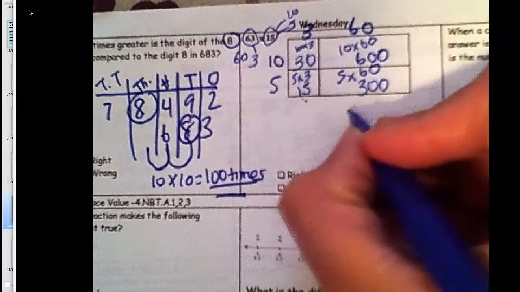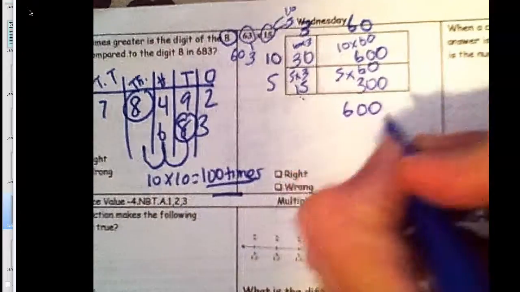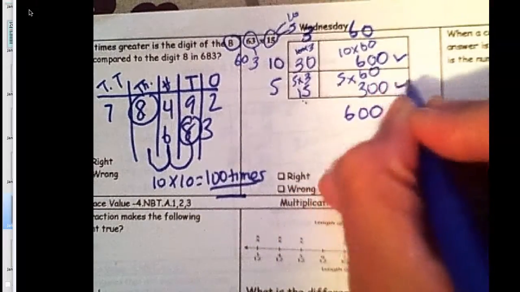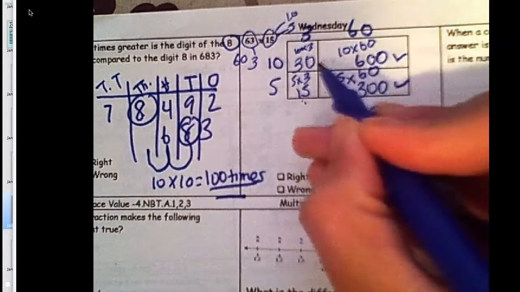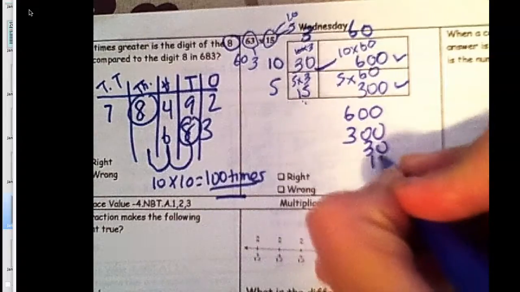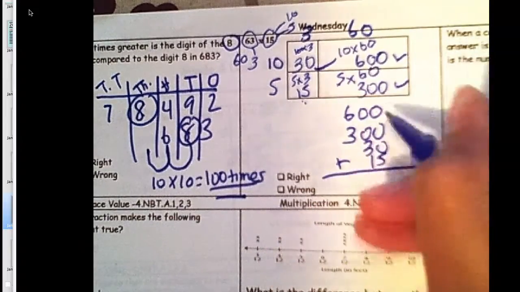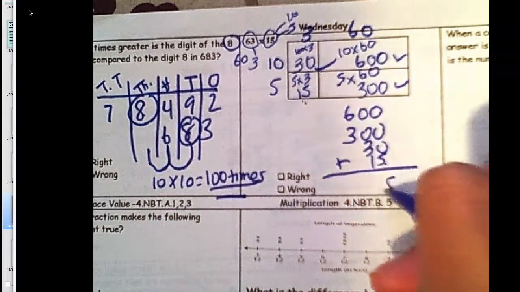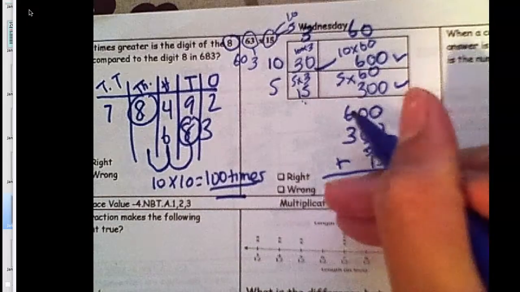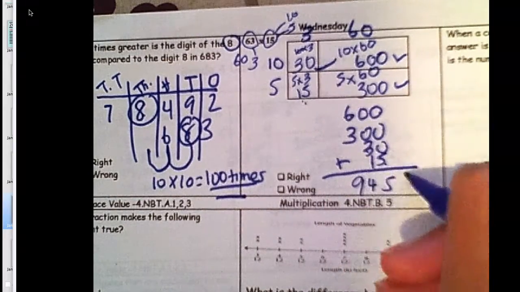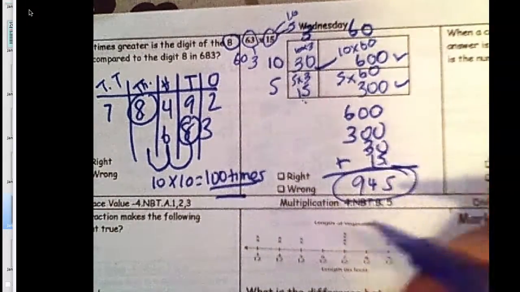Now I'm just going to add them all up to find our final product. So 600, 300, 30, 15, and I'm going to add them all up. So I have 0, 0, 0, 5, 3 and 1 is 4, 6 plus 3 is 9. So I get 945 as my final answer. So go ahead and give yourself a check if you got 945 or make some revisions if you have to.